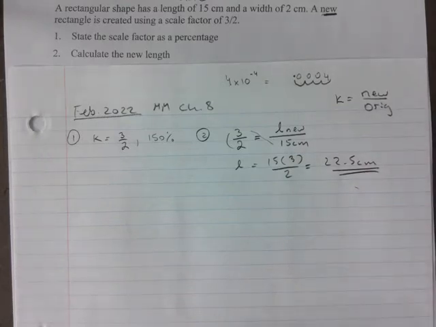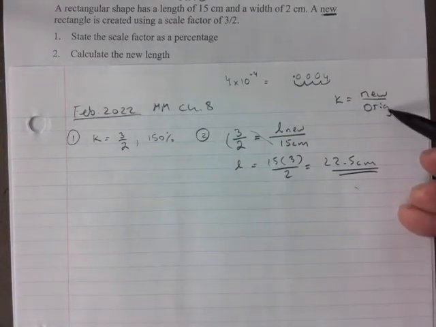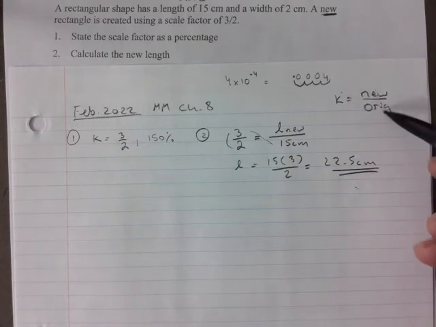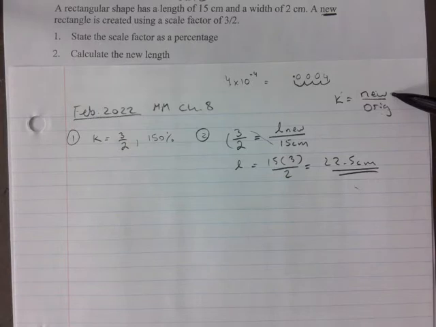classic. Some of you on the quiz are flipping it, right? You're putting the original and the new the wrong way around. It's wrong, so you've got to make sure it's new over original. Same thing if it's k squared, it's area of new over original. You can replace new with diagram and this with actual, like when it's a picture or something like that.